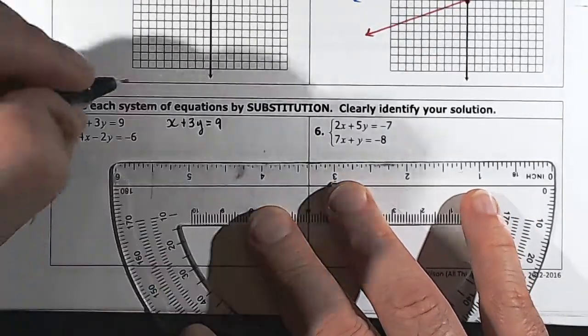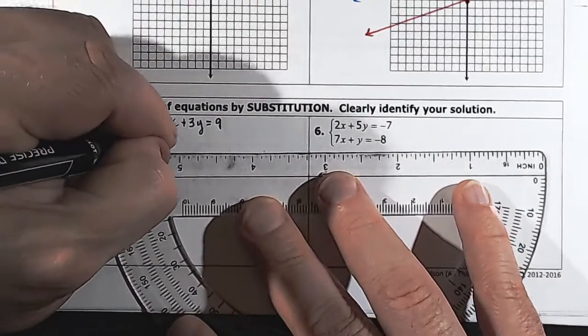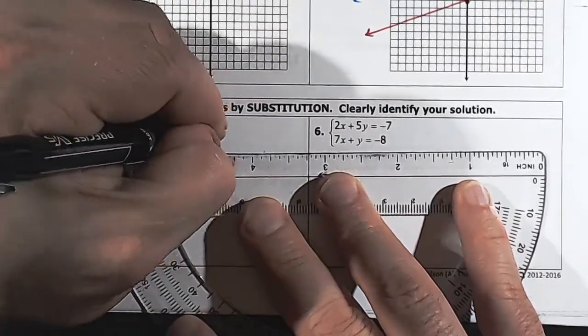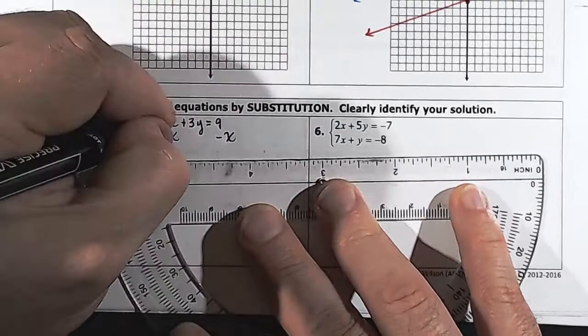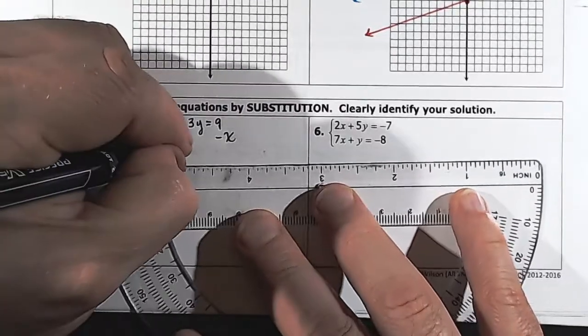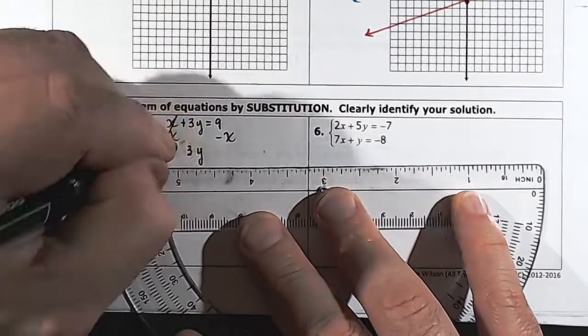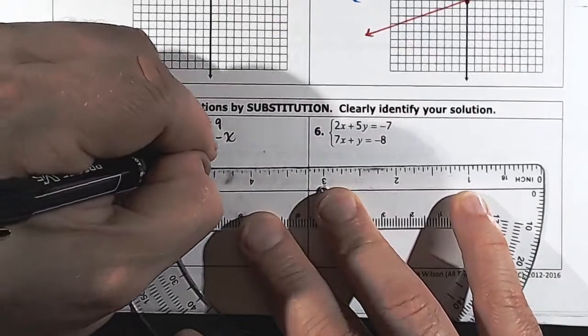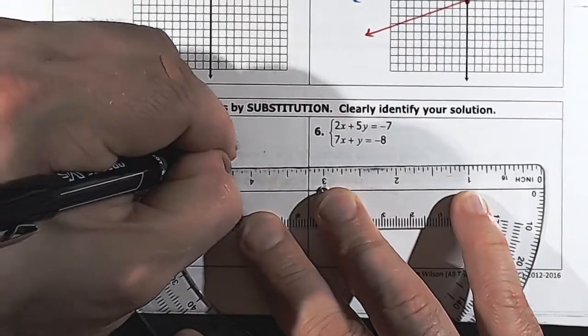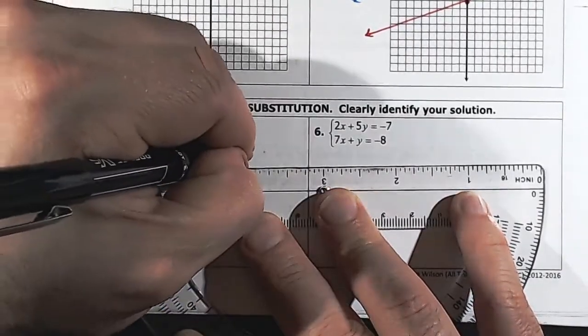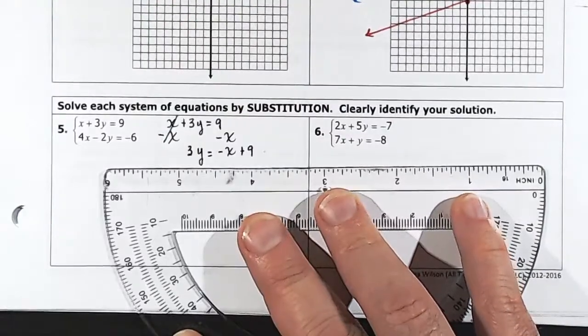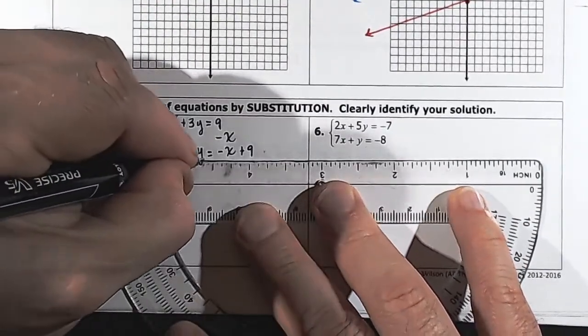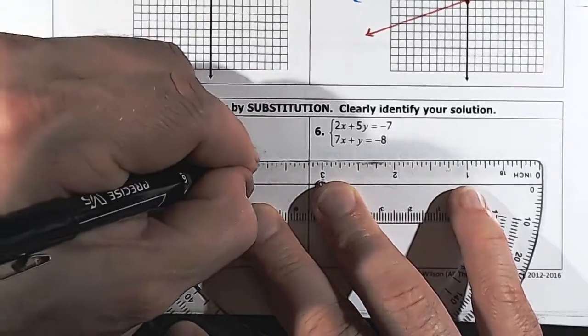And to get y by itself, first we'll subtract x from both sides. The x's cancel on the left, and I have 3y equals negative x plus 9. Now I divide every term by the y coefficient.